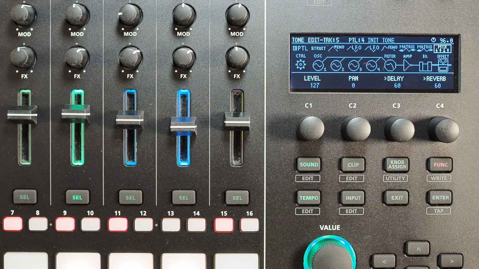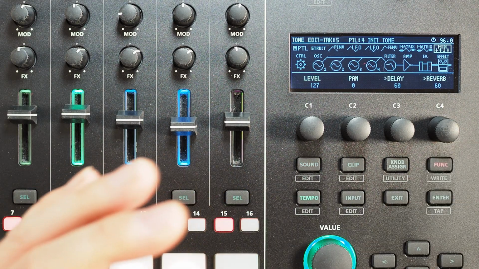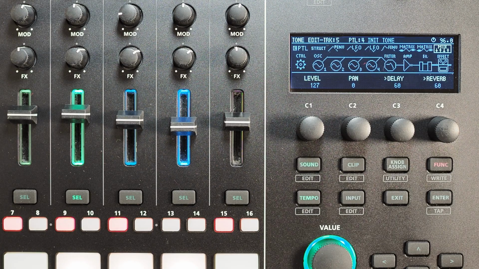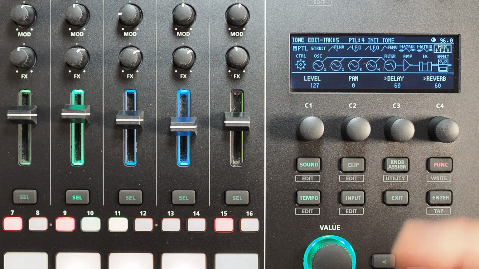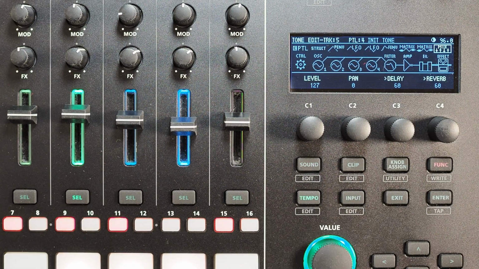What we now have is some sort of groove coming through the fact that we set the sync rate to the MIDI clock. So we attached the waveforms to the clock, and we've got this sort of rhythm, which I actually quite like.